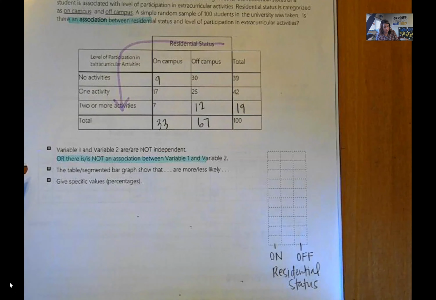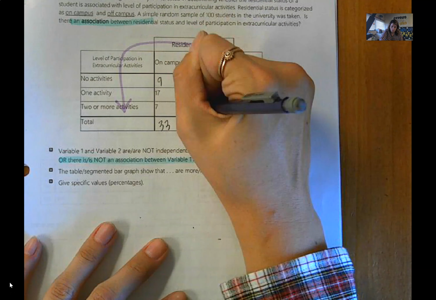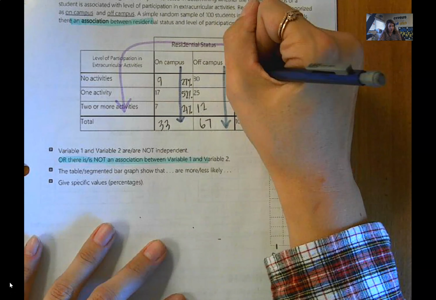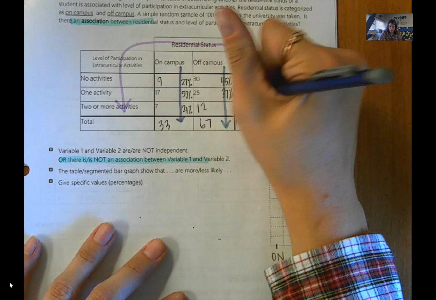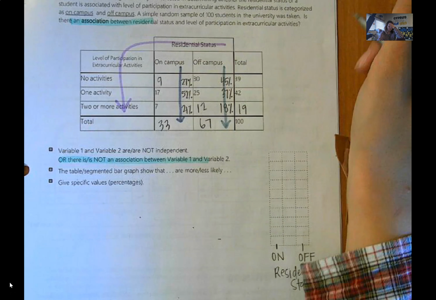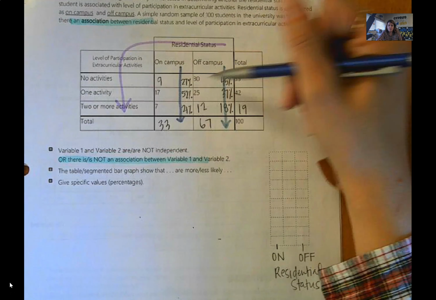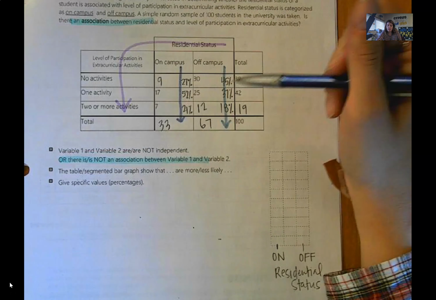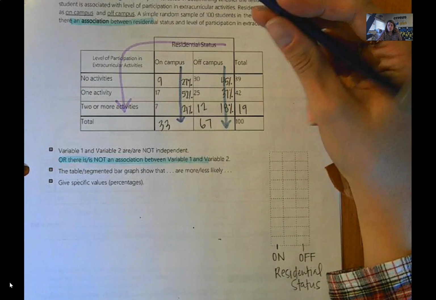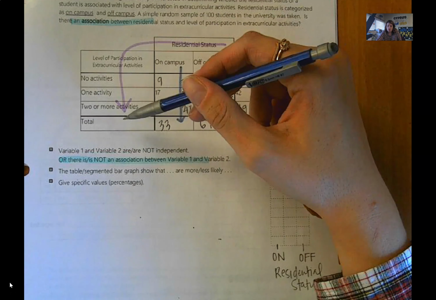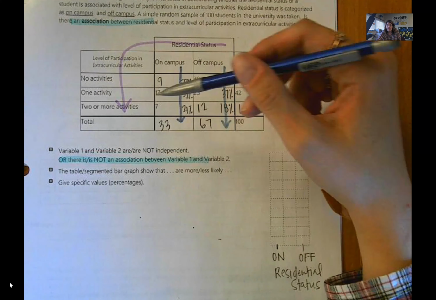If you go through and calculate those, you end up getting 27%, and I'm not showing work because I'm hoping you've already done this. 52%, 21%. For off-campus, it's 45%, 37%, 18%. The percents are different. So right now I know there is an association between residential status and level of participation in activities. I can now go over and make my segmented bar graph.